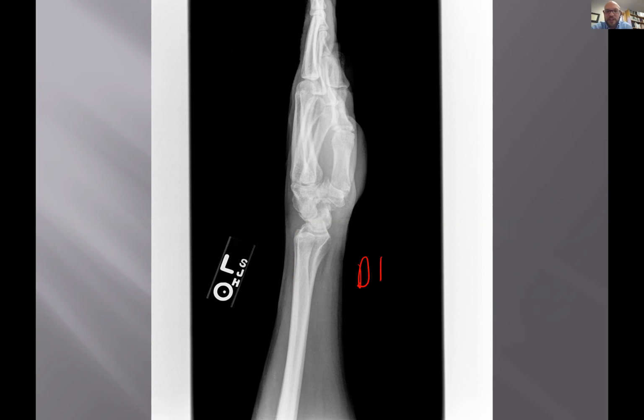They actually have a name for this. A dorsal intercalated segmental instability pattern. DISI. A DISI. It's simply widening of the scapholunate joint space, which is very clinically significant because the scaphoid tends to rotate this way and the lunate tends to rotate backwards and the whole wrist destabilizes. So I think that's what's going on here.